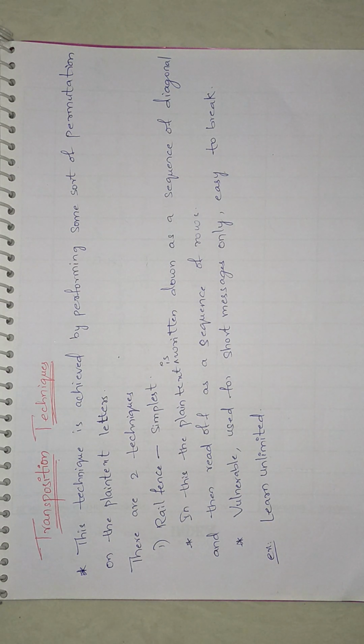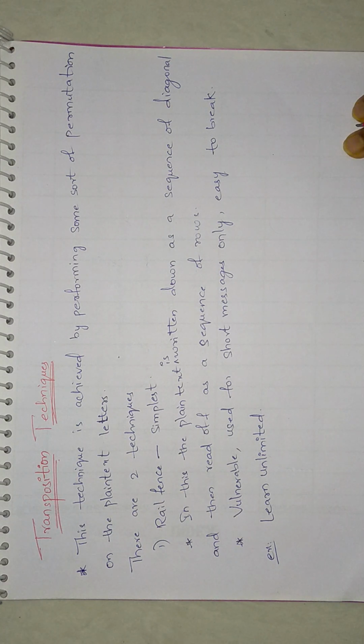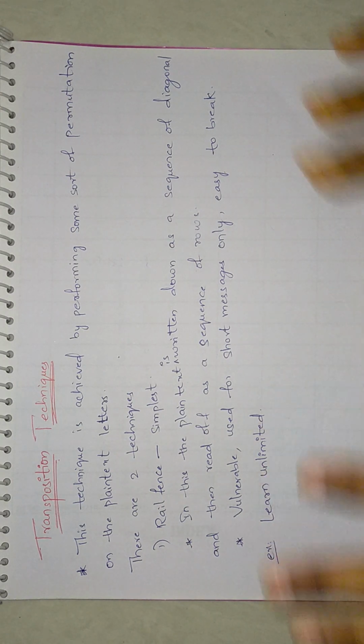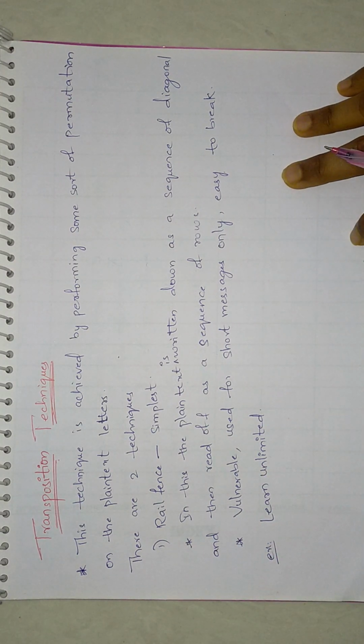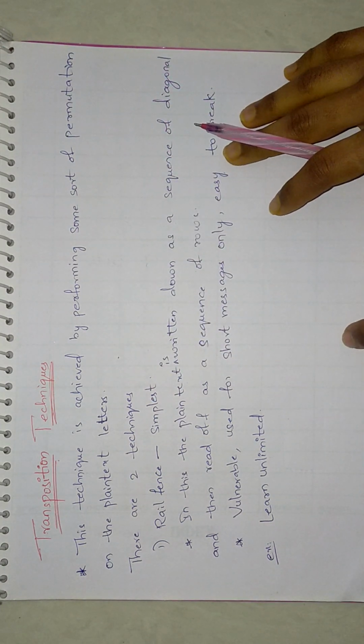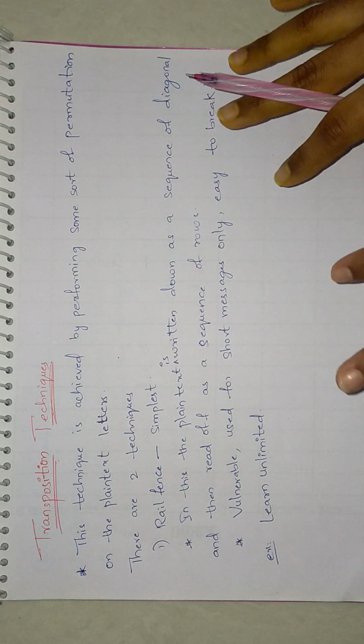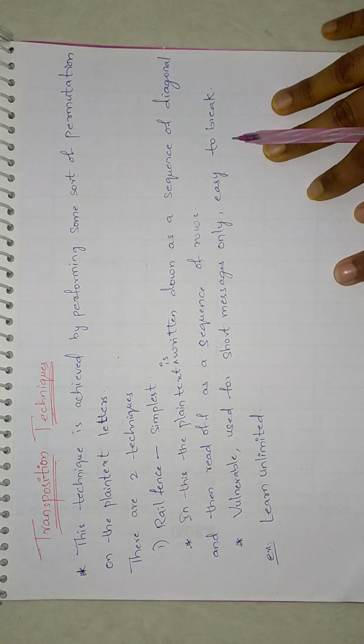So if C is in the first position, we will move it to the fourth position or fifth position. It depends upon the principle or the formula we are using. So that is the main difference between the substitution technique and the transposition technique. No letters will be replaced here, only the arrangement of letters will take place. This technique is very simple also, and we will just make some permutations on the plain text letters to get the ciphertext letters.